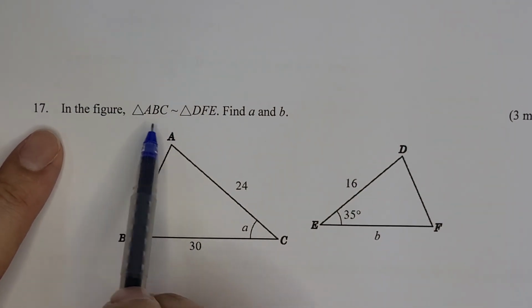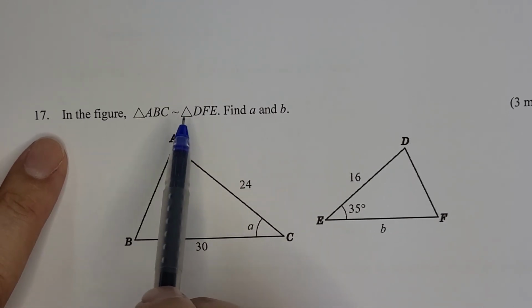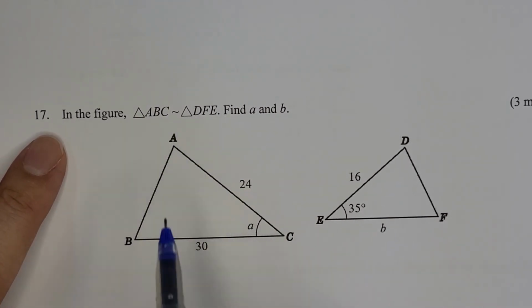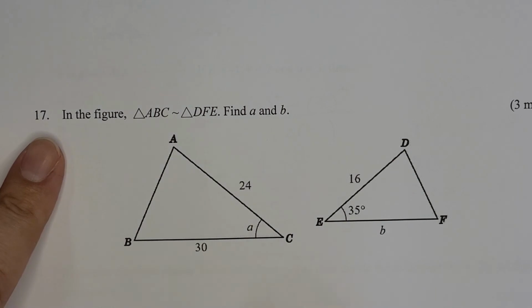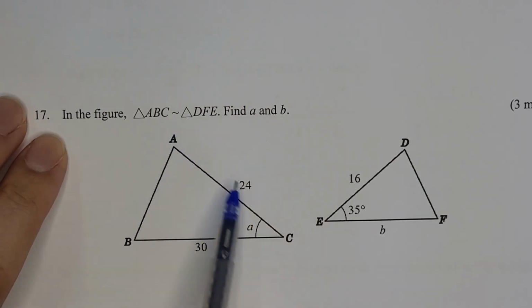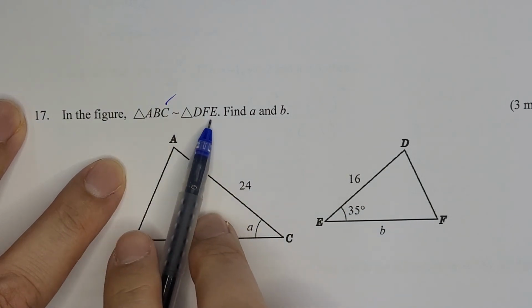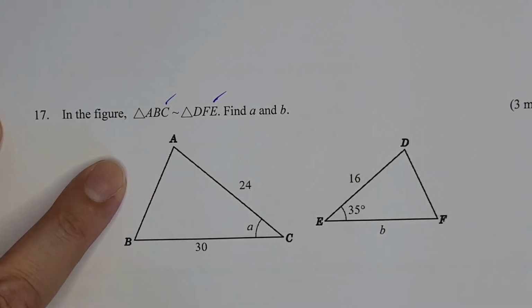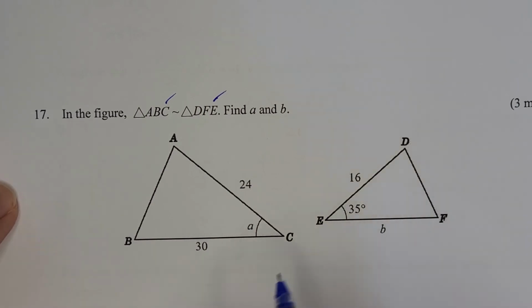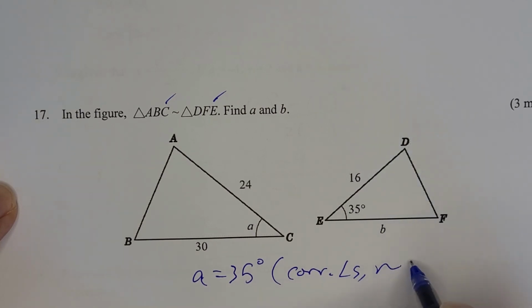And finally, go to this one. Triangle ABC is similar to triangle DFE. It is given to you. The question told you that they are similar. You need to find a and b. So for the small letter a, it is angle C, so it should refer to the angle E in the other triangle. So simple. Small letter a equals 35 degrees. Reason: corresponding angles of similar triangles.